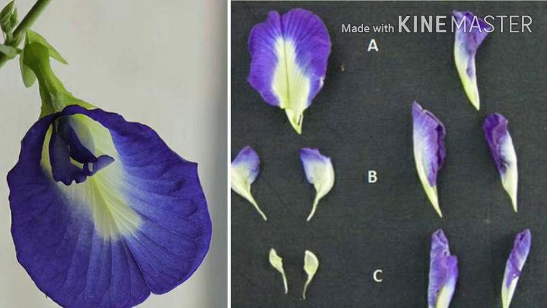And gynoecium. So this arrangement is called as vexillary estivation.